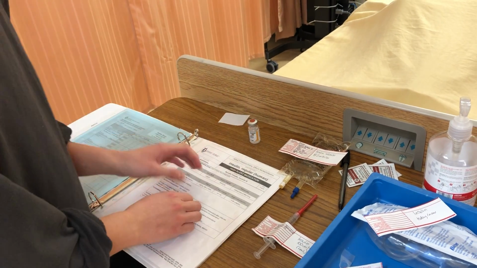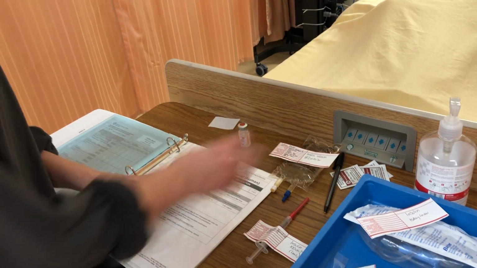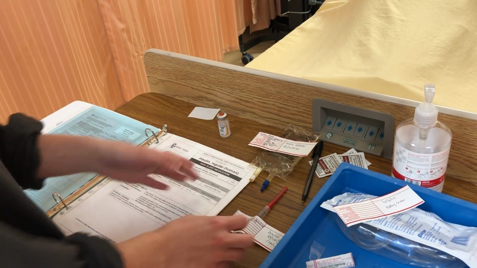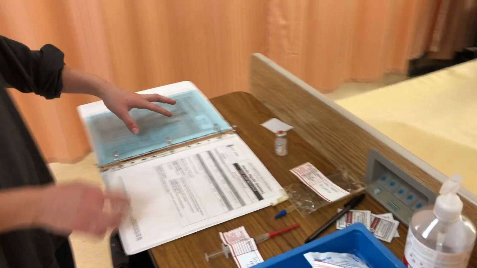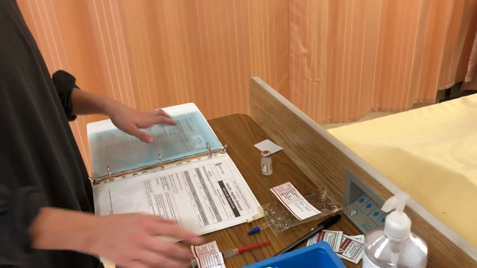I've drawn it up from an IV medication vial. We have an IV bag, and I've drawn it up into the syringe from the IV med. It's been ordered for today and now. We have it as today and now, and we've drawn everything up for today and now.